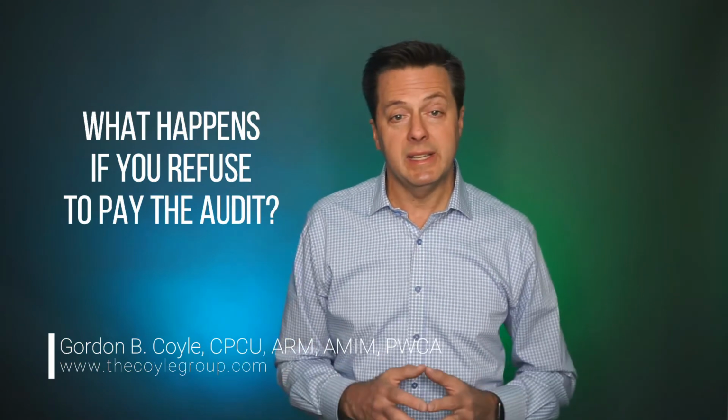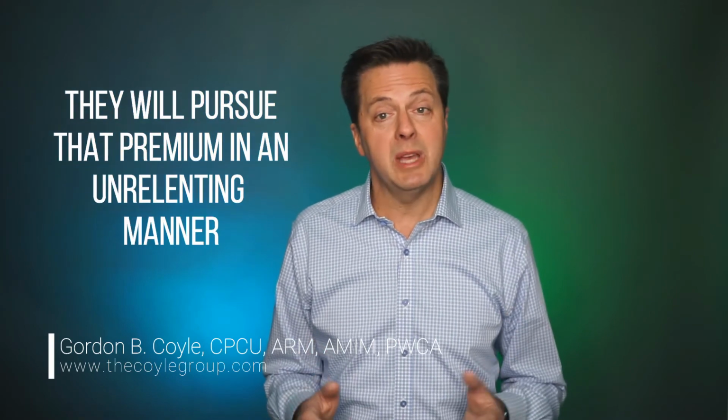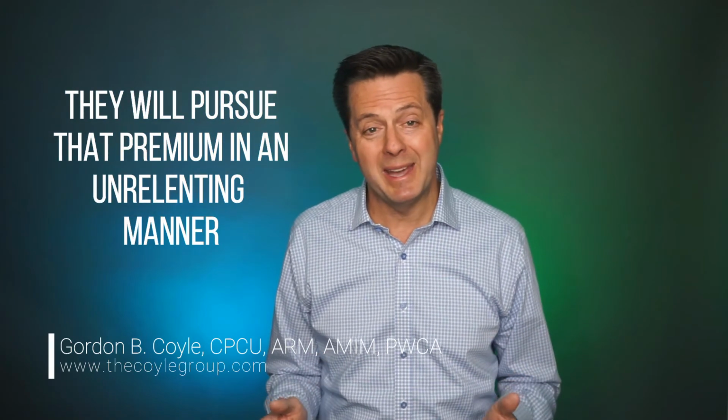Now, what happens if you refuse to pay the audit? Occasionally, we'll have a client that did grow very significantly during the policy year, and they'll get a huge bill from their insurance company, and they'll say, hey, I can't afford to pay that, or I just refuse to pay that amount. This, of course, is a problem. The insurance company entered into the policy contract in good faith to provide insurance based on certain estimates, and they believe they are due the additional premium reflected in the audit. So they will pursue that premium in an unrelenting manner.